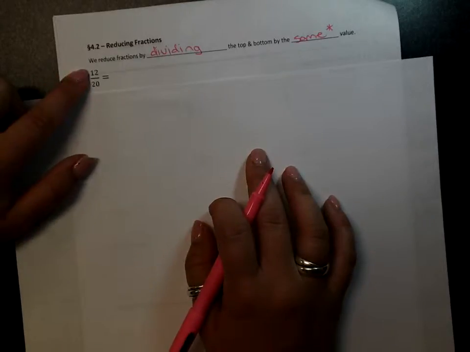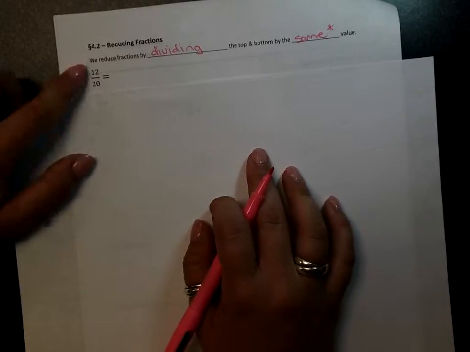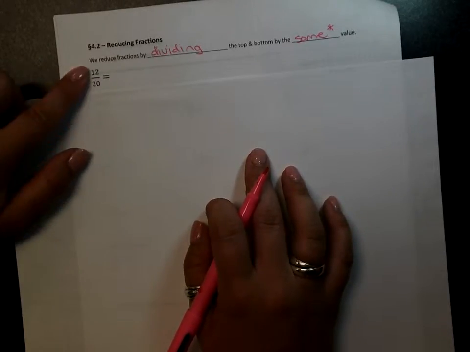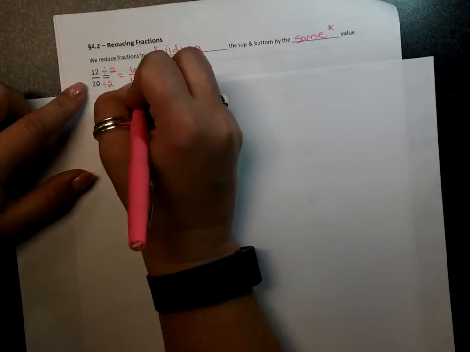So if I have 12 over 20, I need to think of a number that divides into 12 and divides into 20. The first thing I do when I'm trying to think of these is if these are both even numbers, 12 is an even number, 20 is an even number, I know that they can both divide by 2. And that's going to give me 6 over 10.